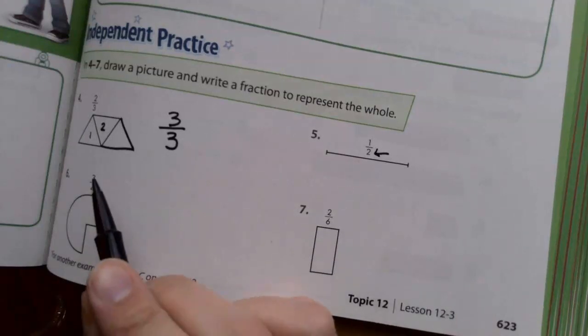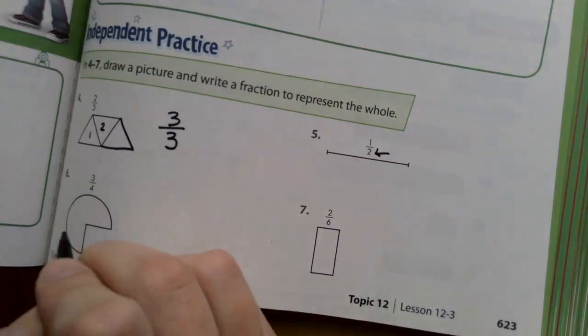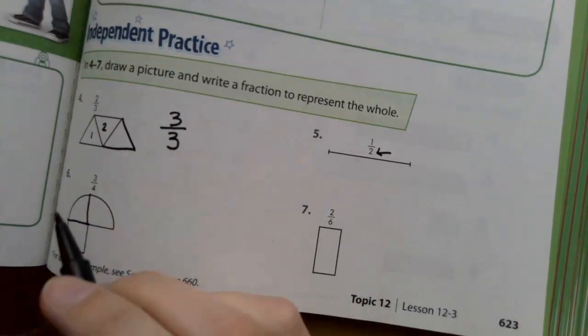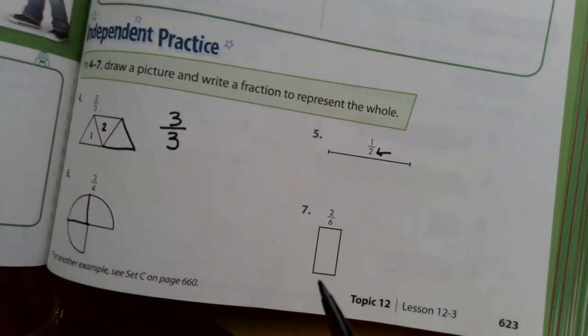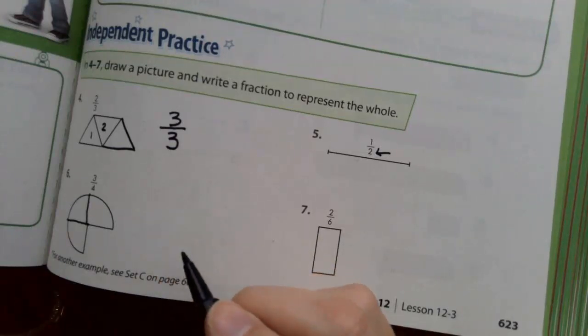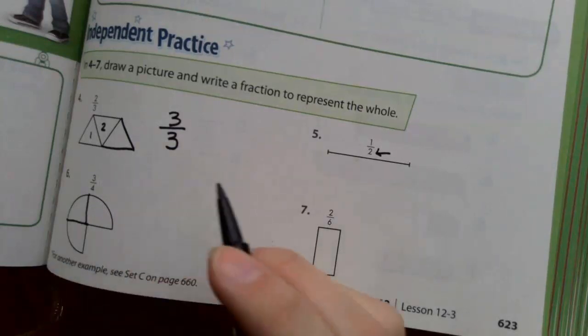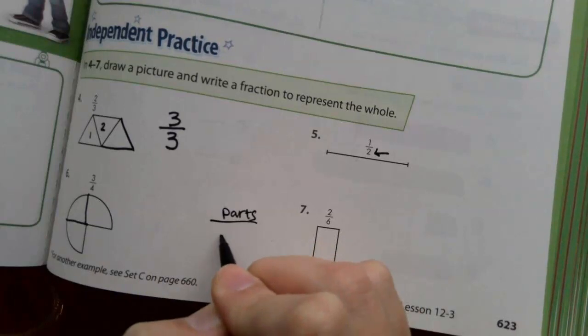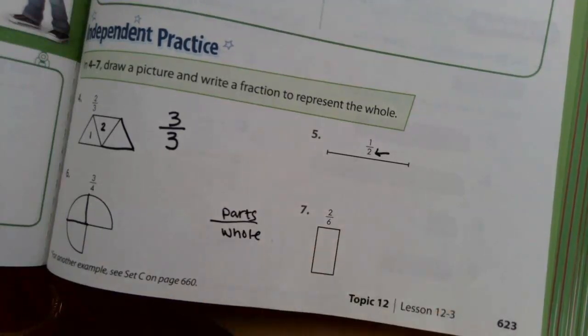This shape right here is showing 3/4. So let's divide it into 3 parts. And we need to make it a whole. So finish the shape so you can make the whole. How many parts? Remember the numerator. In the whole will you have?